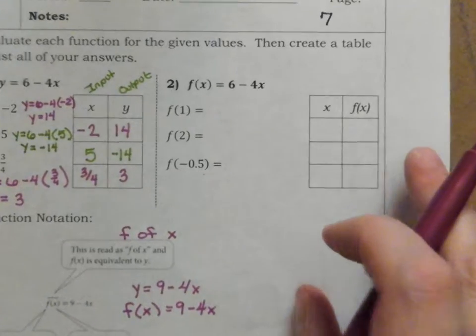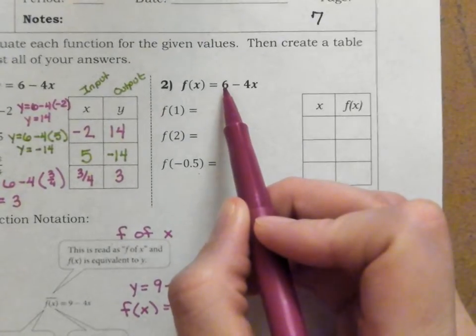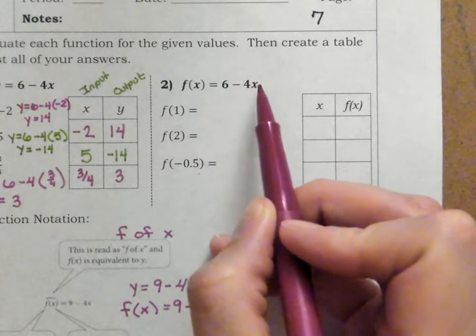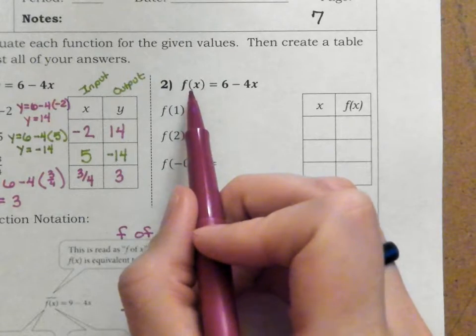So up here on number 2, we have the same equation really. It's 6 minus 4x, but we put it in function notation.